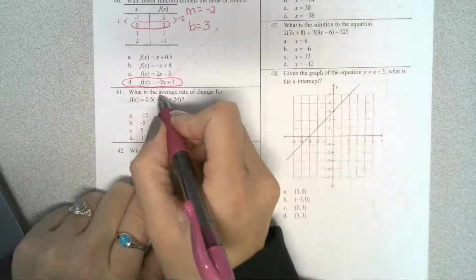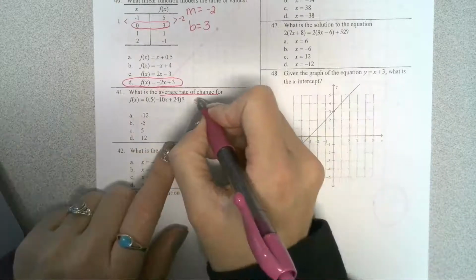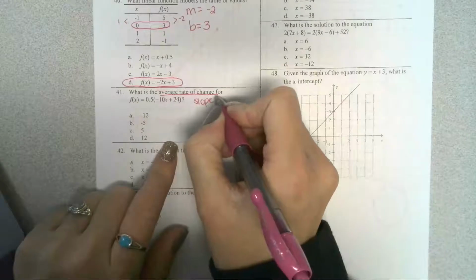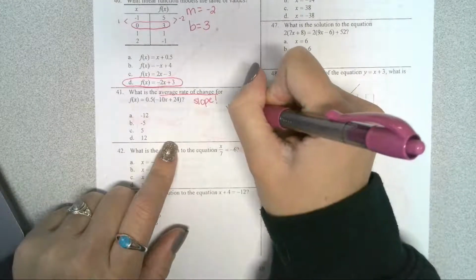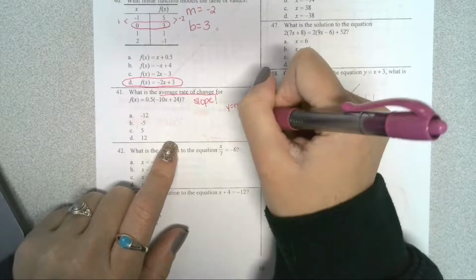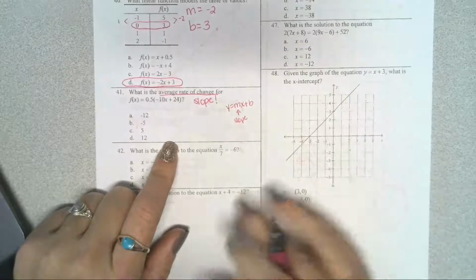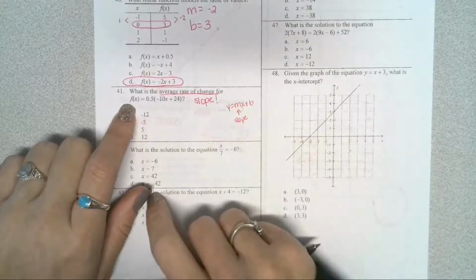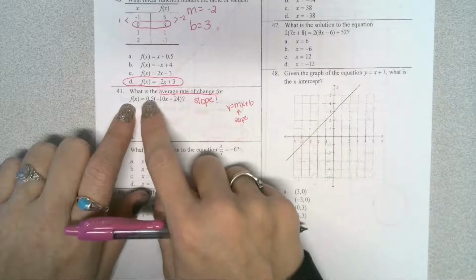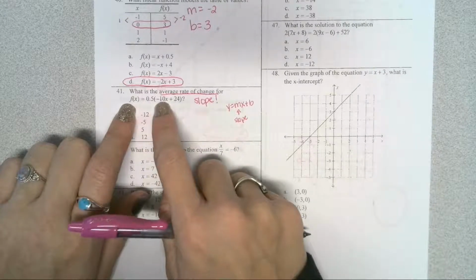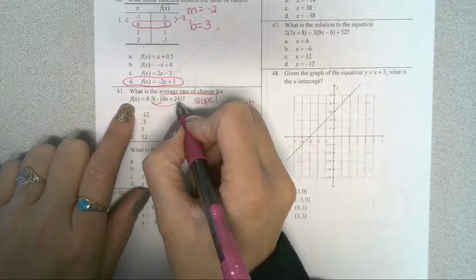So we've talked before about how average rate of change is just another word for slope. And we know that in slope-intercept form, which is y equals mx plus b, the m is slope. We've replaced y with f of x here. However, because we have this set of parentheses with a number out in front, the negative 10 is not actually the slope. So we have to distribute this through.